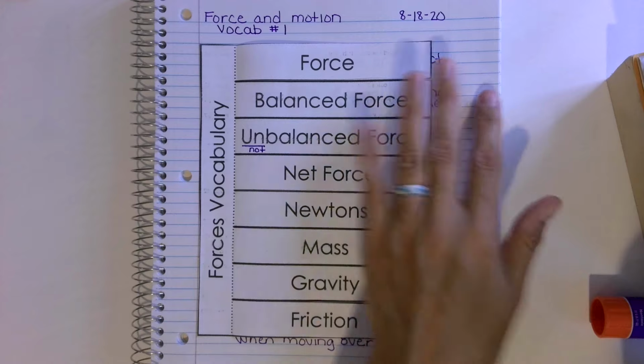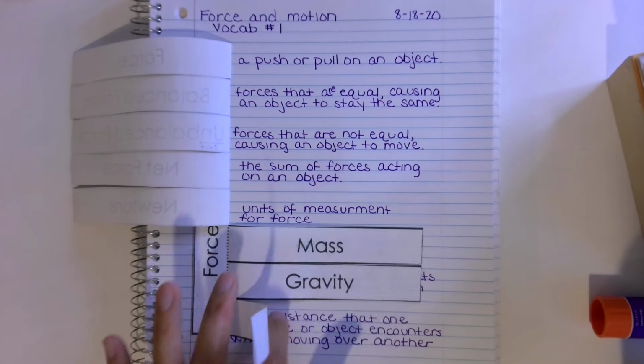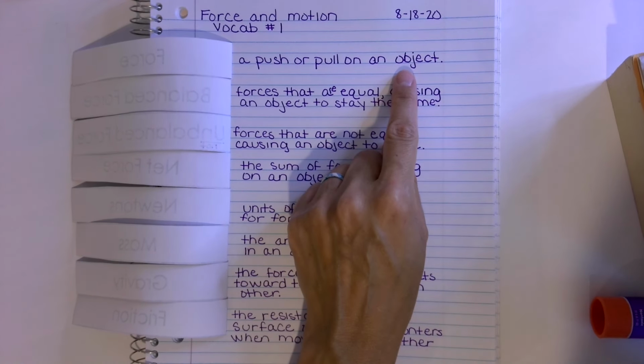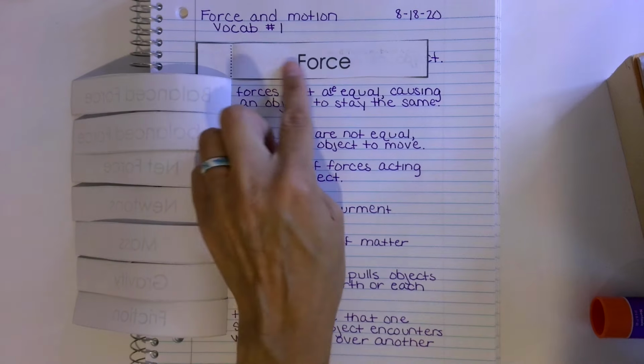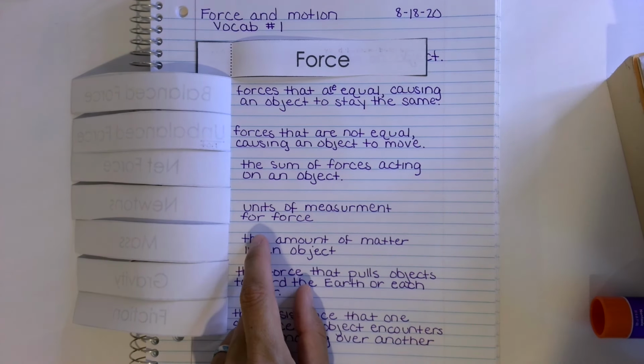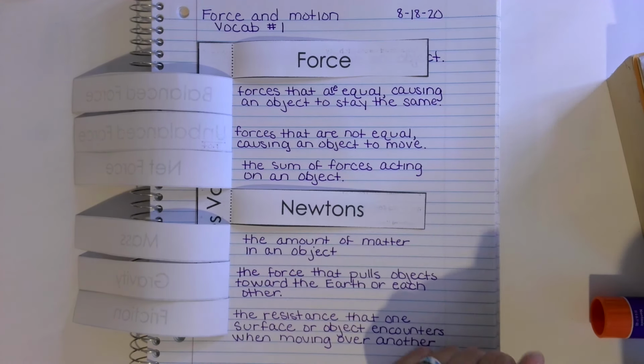Or you can flip them all this way. I guess there's three ways then. You can flip them all this way and say, okay, push or pull on an object. What does that mean? Oh, that's a force. And then you can check yourself. Yep, I'm right. Let's skip down here. Units of measurement for force. Newtons. Yeah. So you can do it that way too.